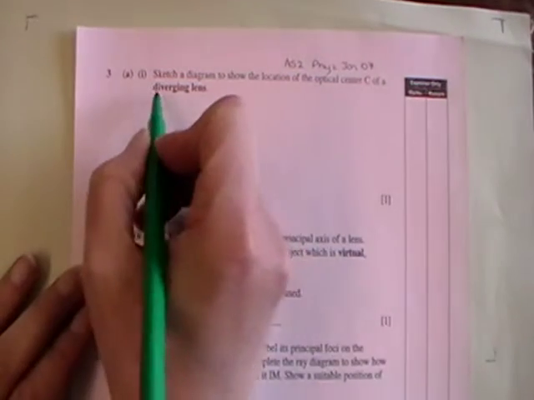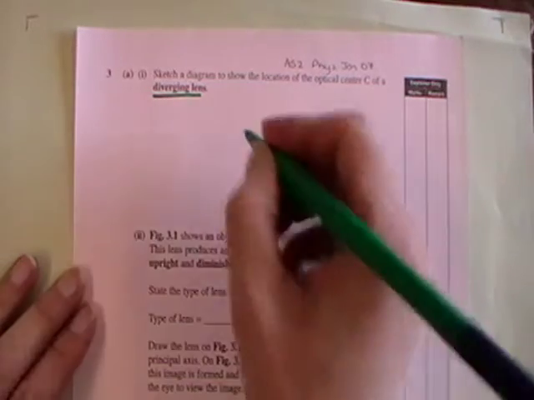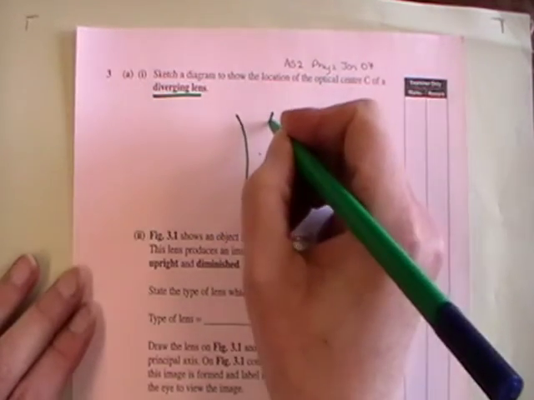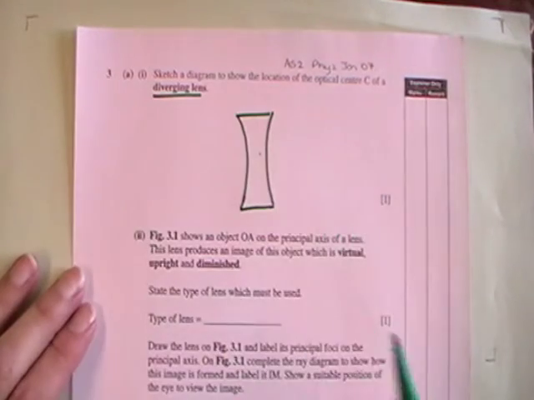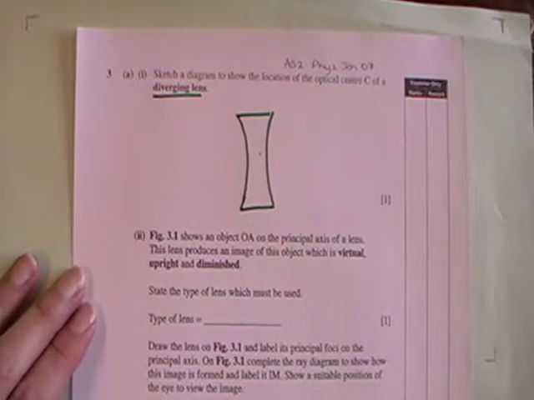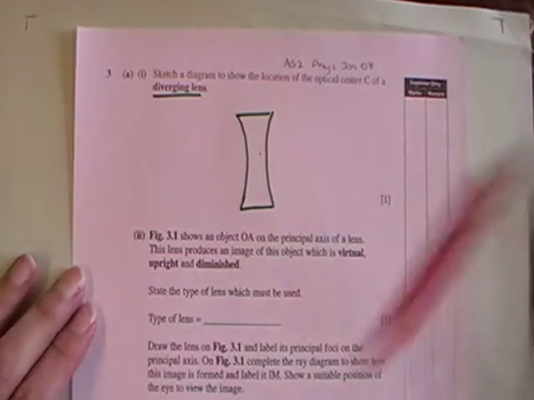This is AS Module 2, a paper from January 07, and it's question 3, and this question focuses on lenses. Sketch a diagram to show the location of the optical centre of a diverging lens. Well, we should start initially with the diverging lens. It's always narrower in the centre than it is at the edges, so we draw the diverging lens.